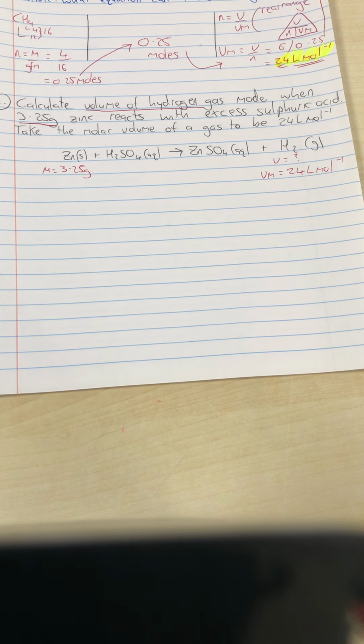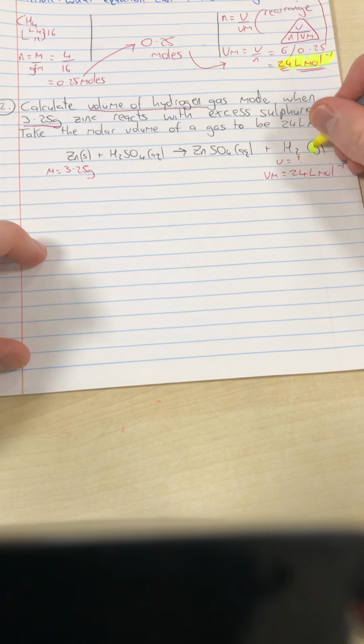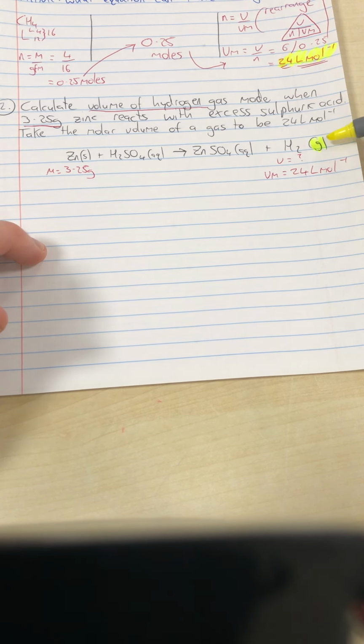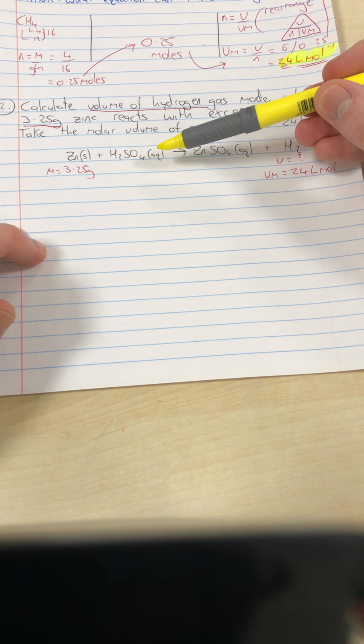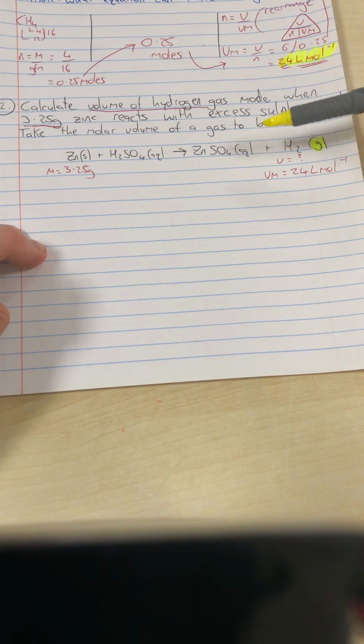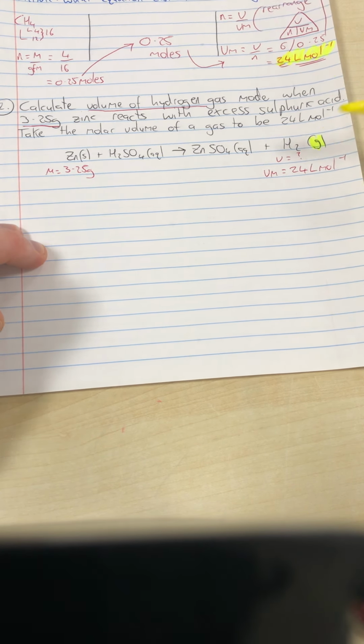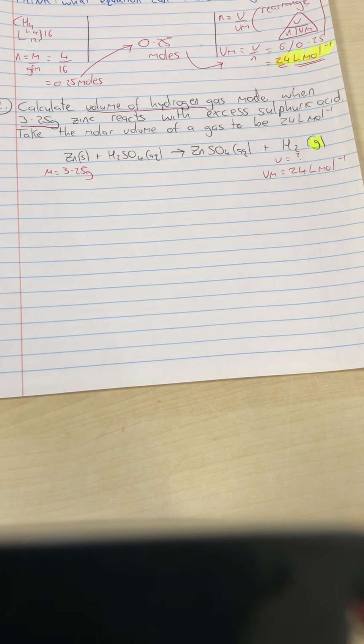And remember what I said, this only applies to hydrogen, because hydrogen is the only gas. Zinc's a solid, sulfuric acid is in solution, and zinc sulfate is in solution as well. So the molar volume only applies to hydrogen, because that's the only one that's a gas.